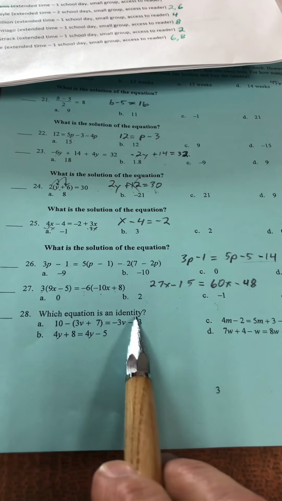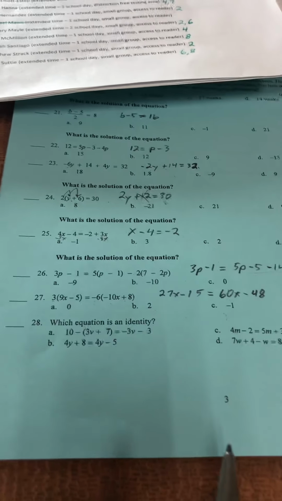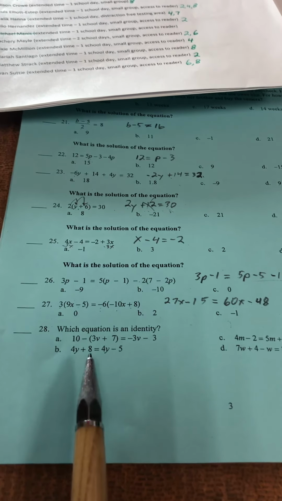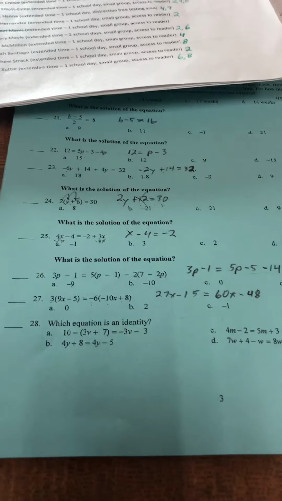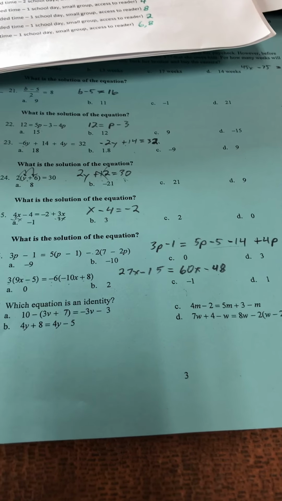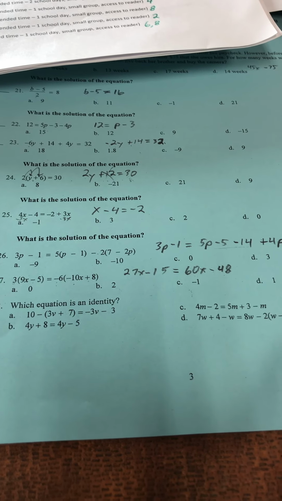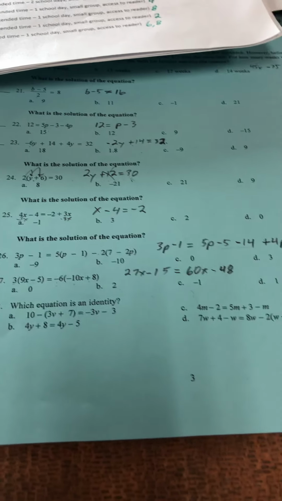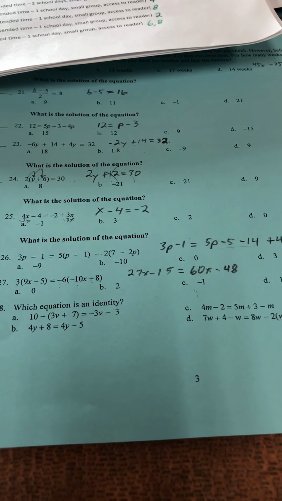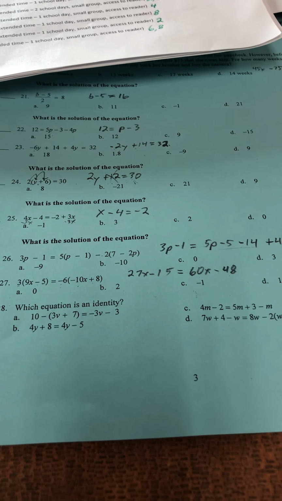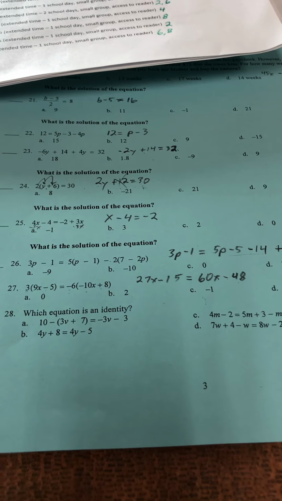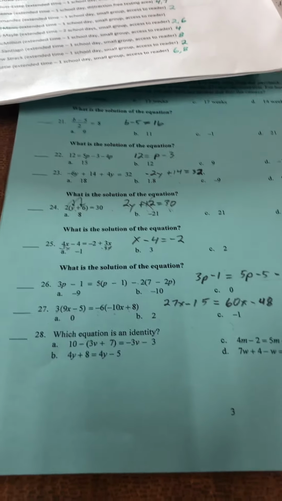Which equation is an identity? It's going to be the one that is the same on both sides of the equation, A, B, C, or D. When you combine your like terms, it would be the same thing on each side of the equation. So I would tell you it's either A or D. Your answer is going to be either A or D on that one, because I could see B or C would not be an identity. Narrow it down for you. Help you out a little bit.